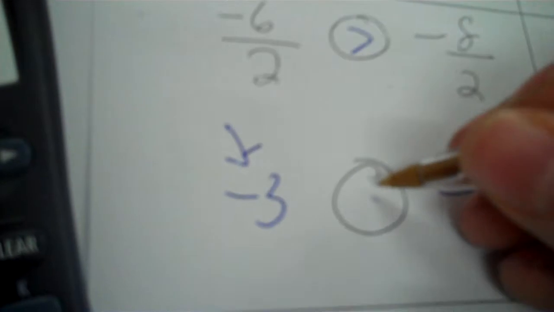So which one's bigger? Remember, I predicted the sign wasn't going to change. Okay. Well, let's see what one's closer. Negative 3 and negative 4. Well, they're right here. Negative 3 is closer to this side than negative 4 is. So it opens to the bigger number, and the sign didn't change, just like I said.